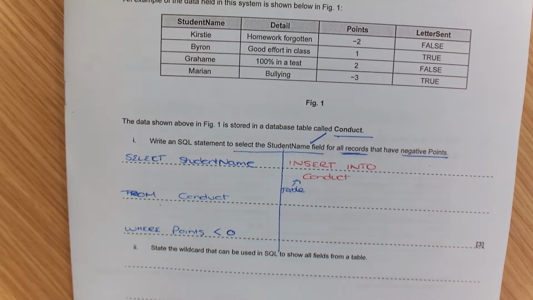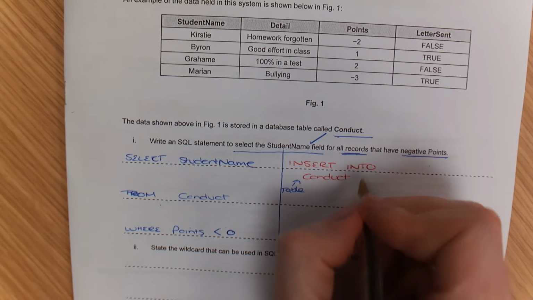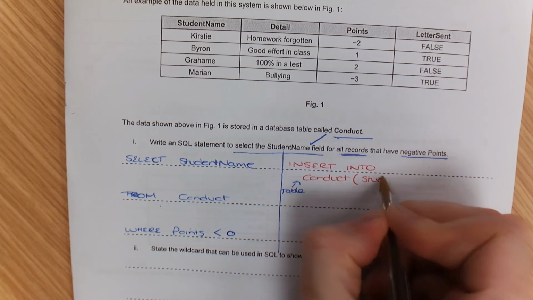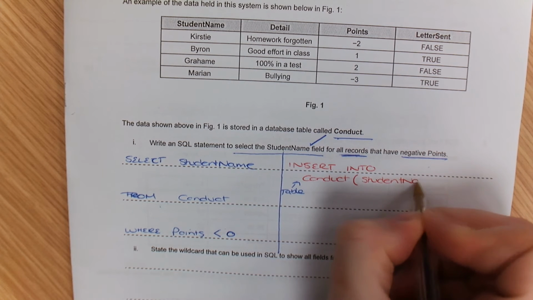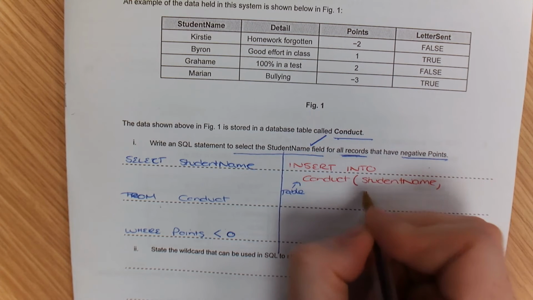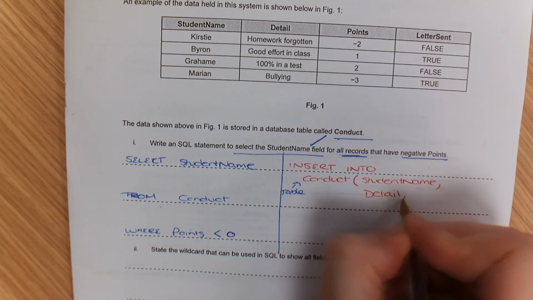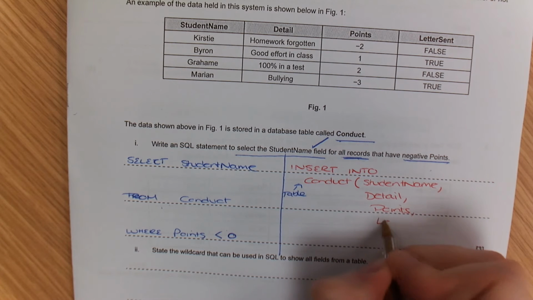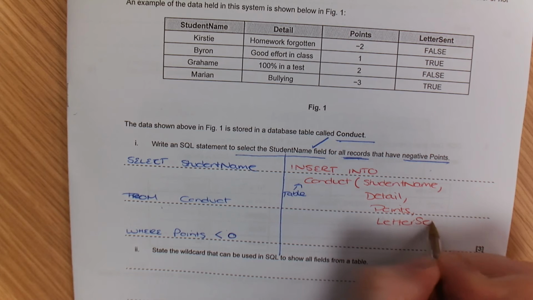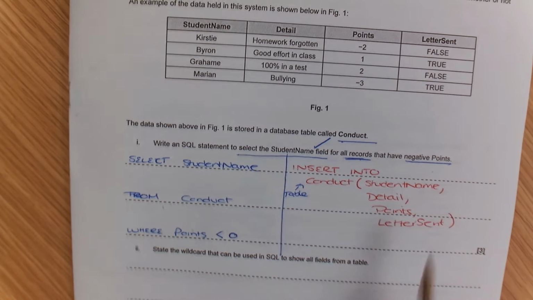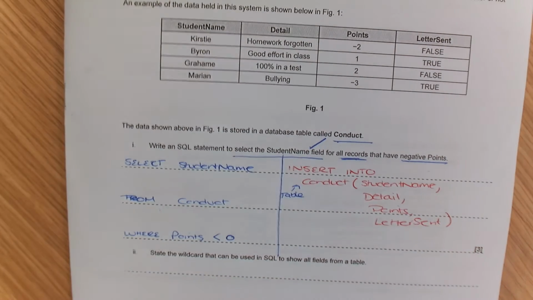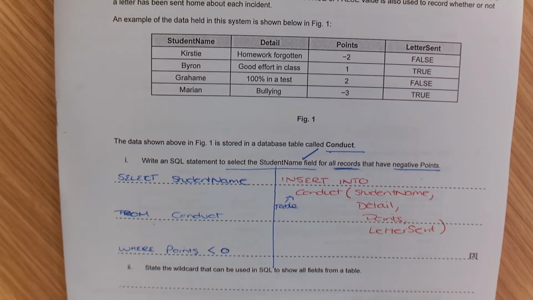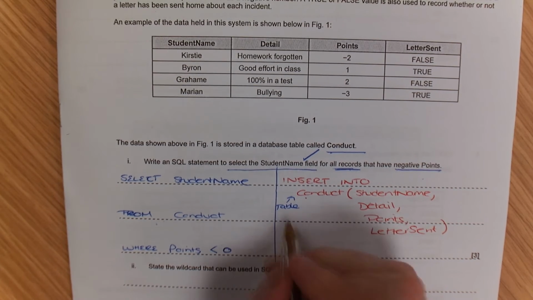But then you've got to name your fields. So we're going to go for student name, detail, points, and letter sent. So that's telling you where they're going, but then you need to say what values they are. So INSERT INTO table, VALUES.